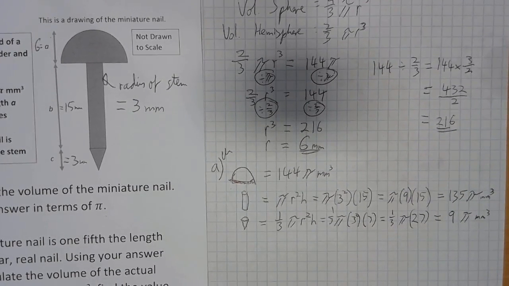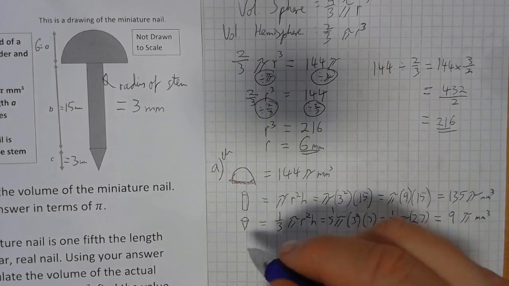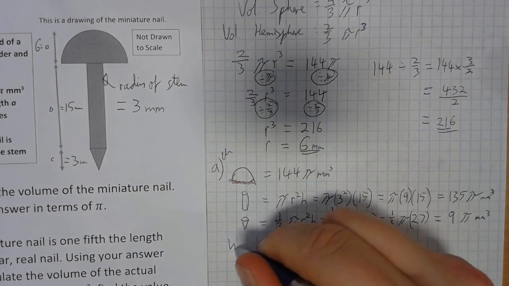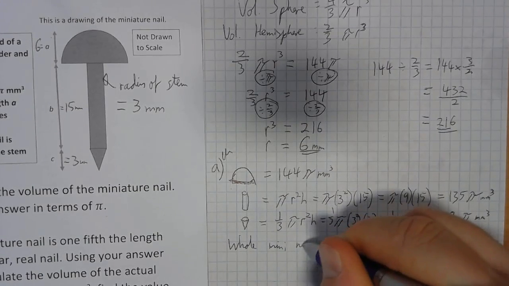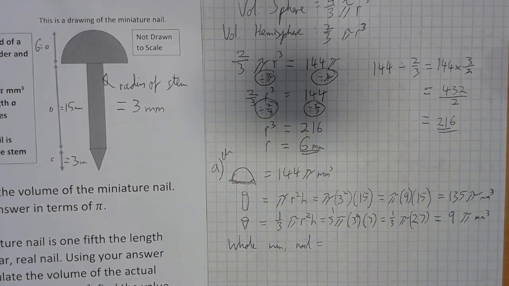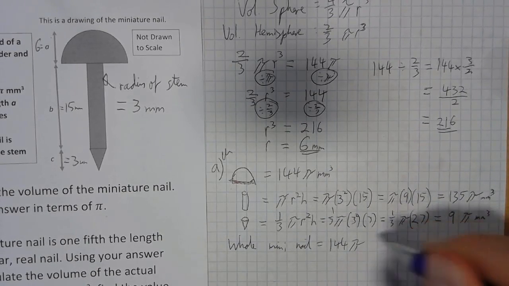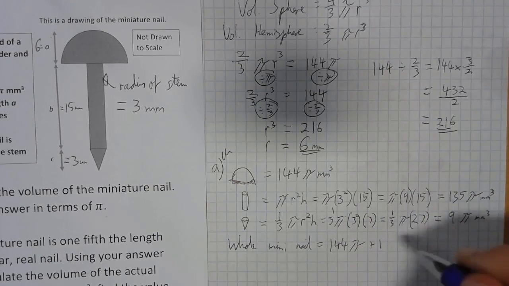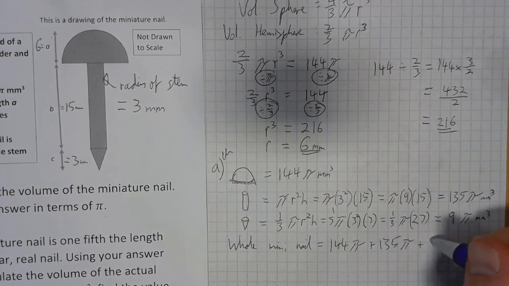So if I add all these three things together, I get the whole miniature nail. It is equal to 144 pi plus 135 pi plus 9 pi.